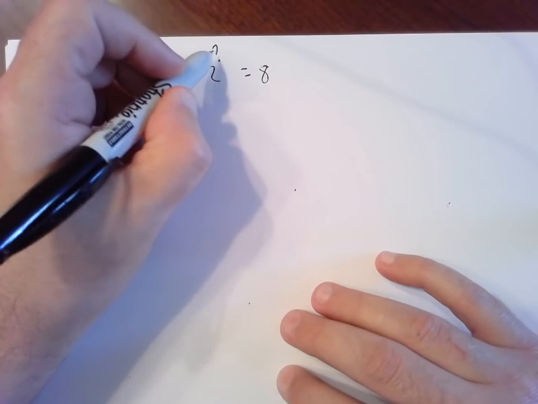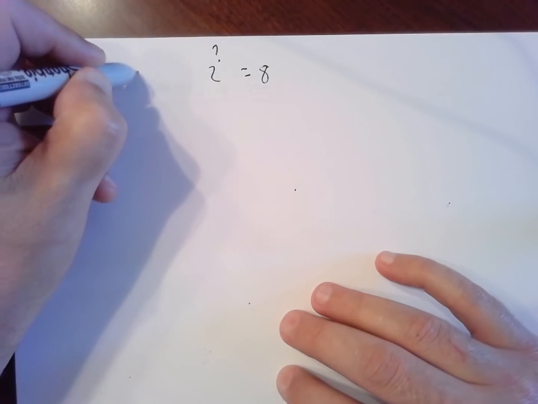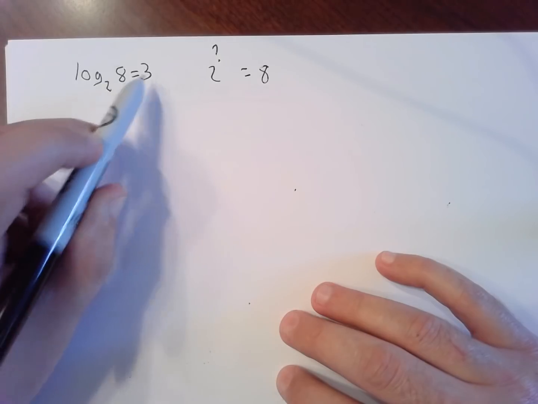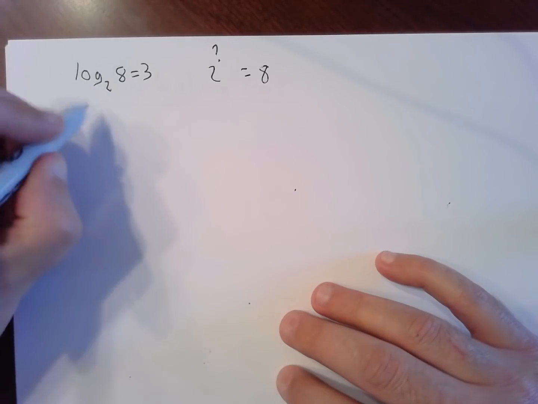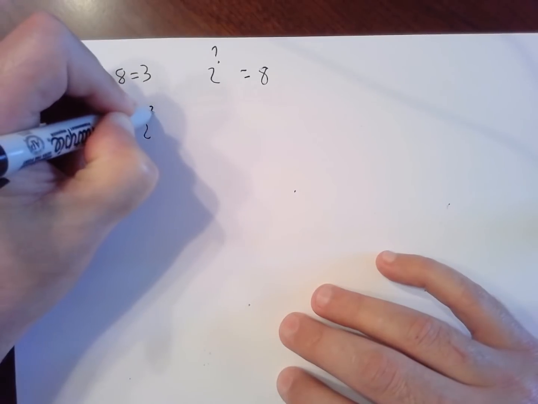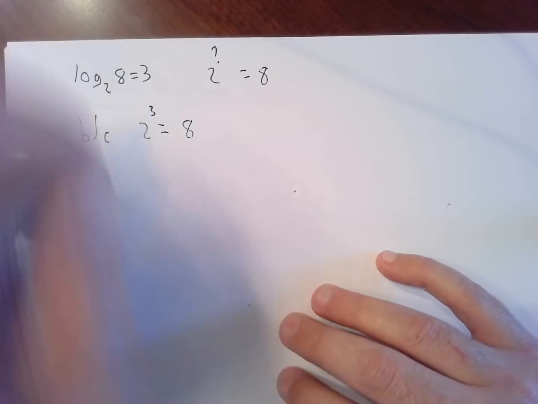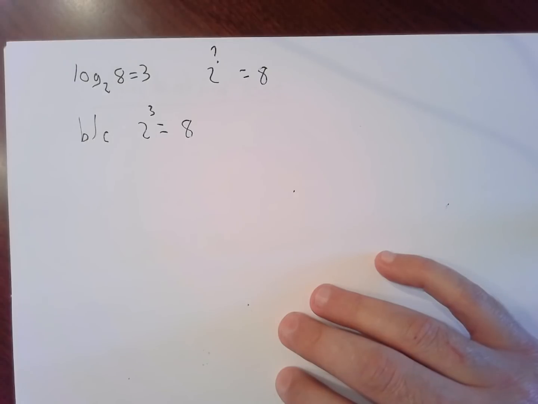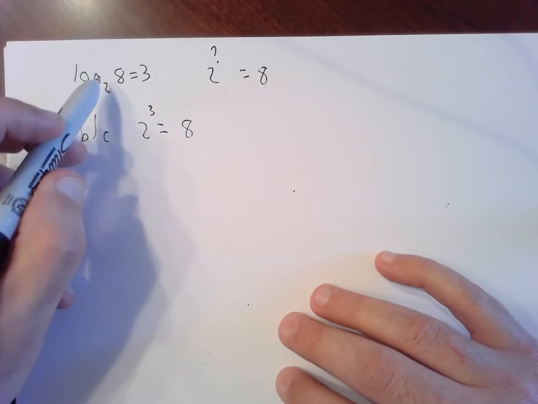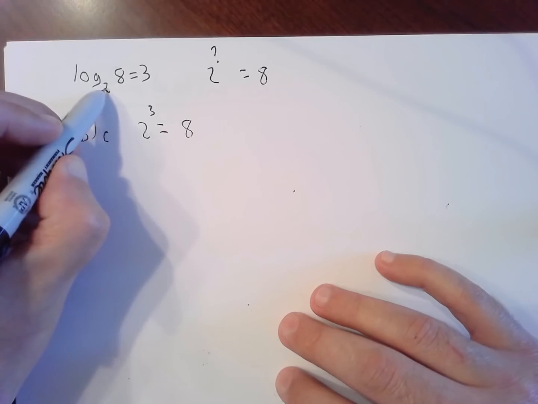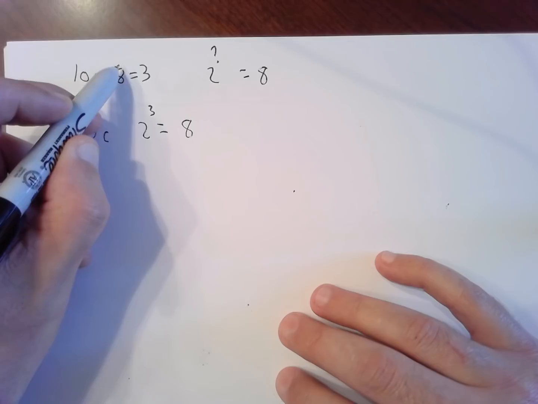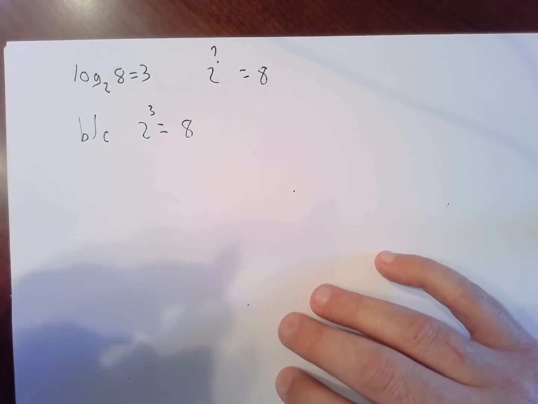Well, we know 2 to the third power would be 8. So log base 2 of 8 is 3 because 2 to the third power equals 8. I like to think of it like a little circle. 2 raised to the power of 3 equals 8. Logs are exponents.